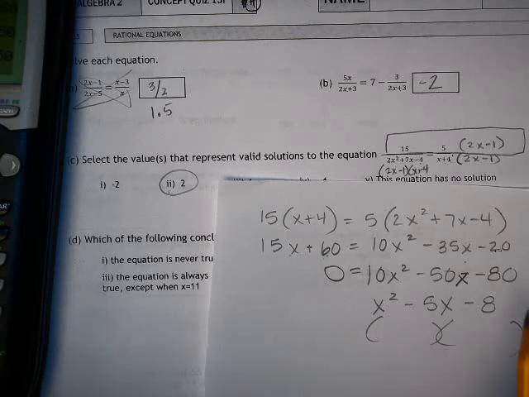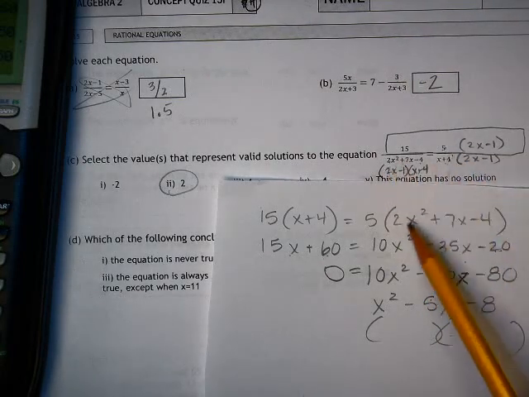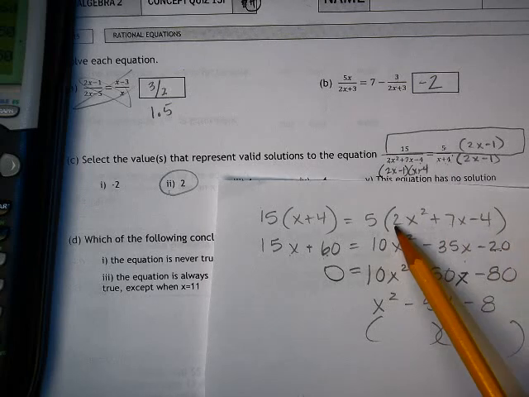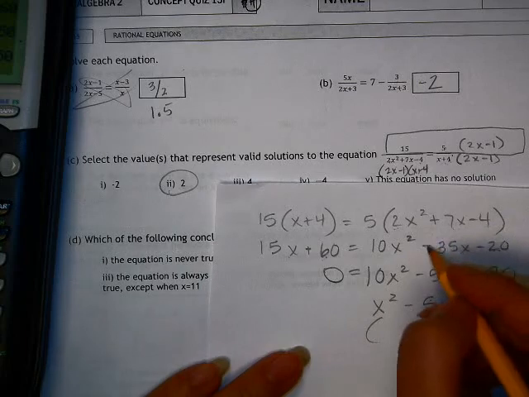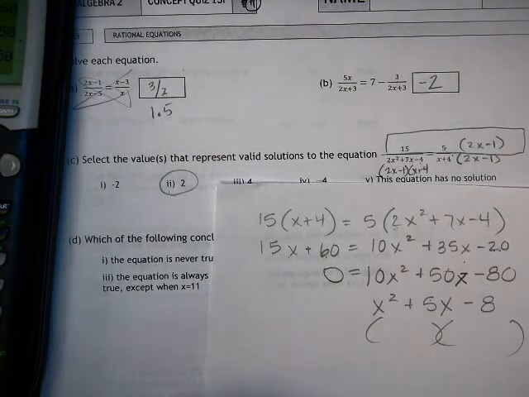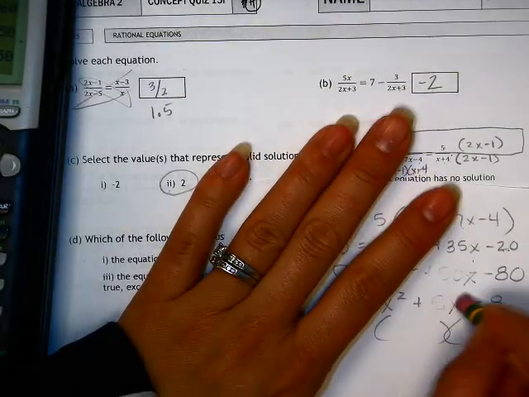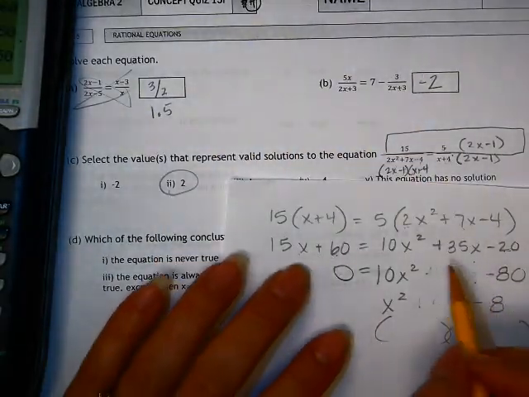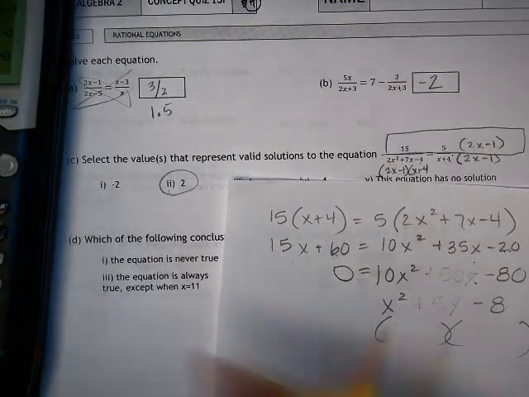Sorry, something happened. 5 times all of that was 10 and 35 and negative, oh, that's positive, which is not nice. Okay, that's my problem. Sorry, let's see. 35 minus 15 is 20.